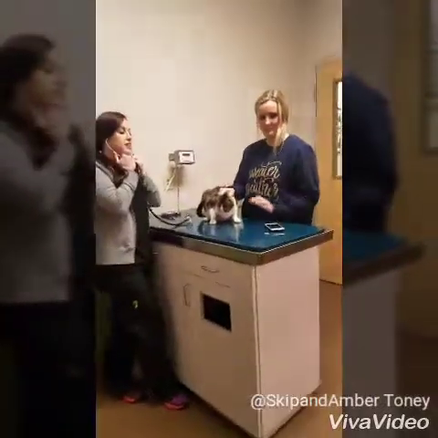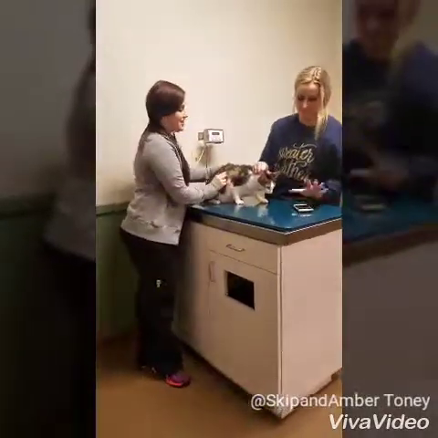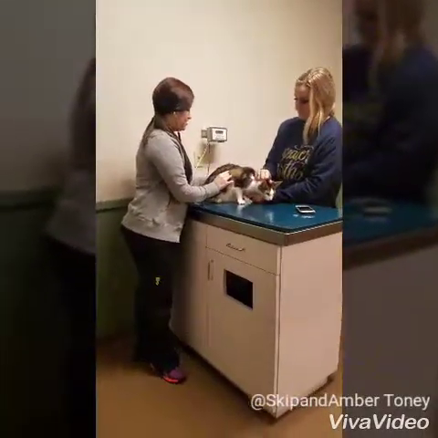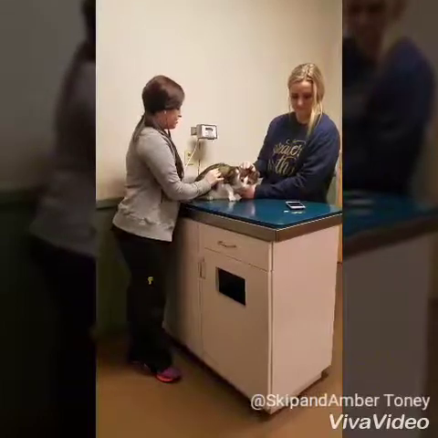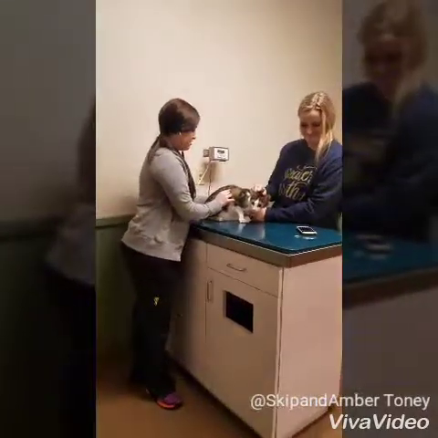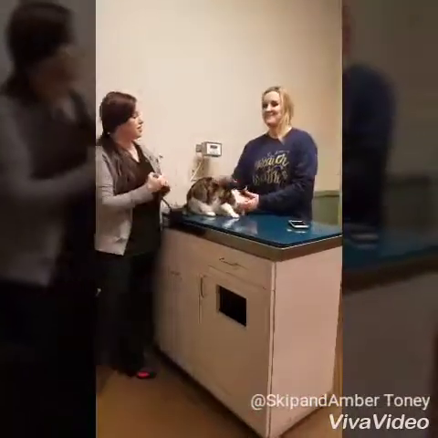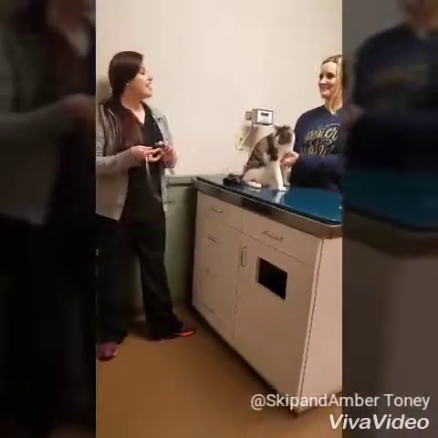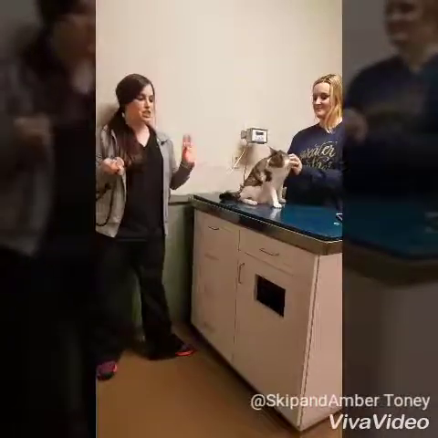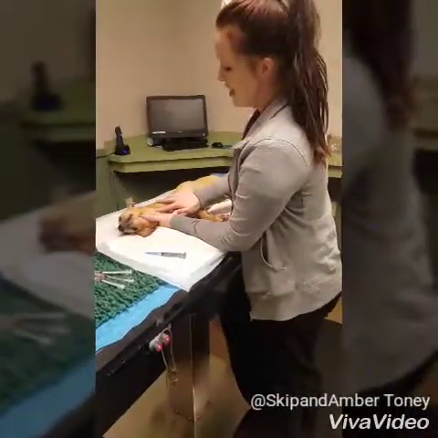I'm going to listen to his lungs, make sure they sound clear, and get his respiration rate. That was 36. His respiration rate is 36. Lungs sounded clear. I didn't hear any wheezing or any restricted airway sounds, so I would assign him an ASA grade of 1.